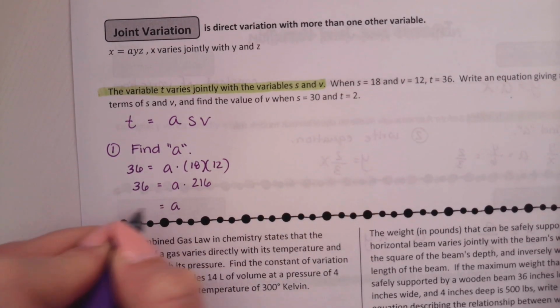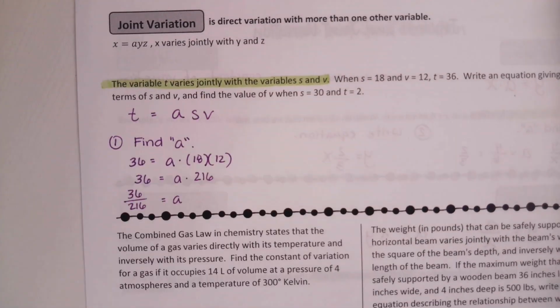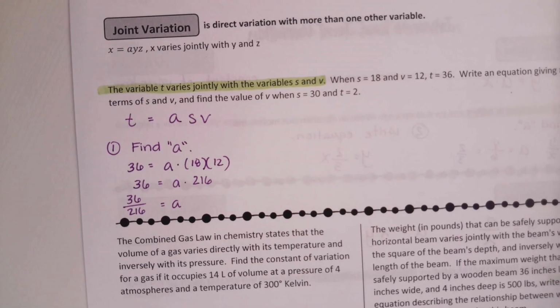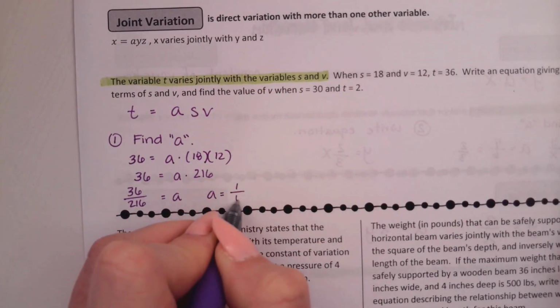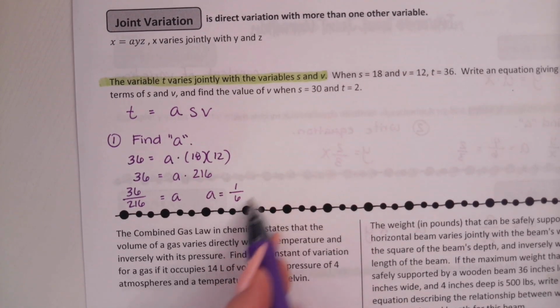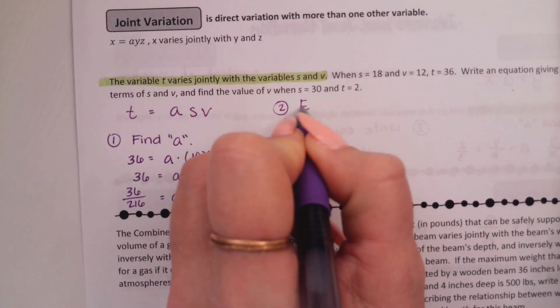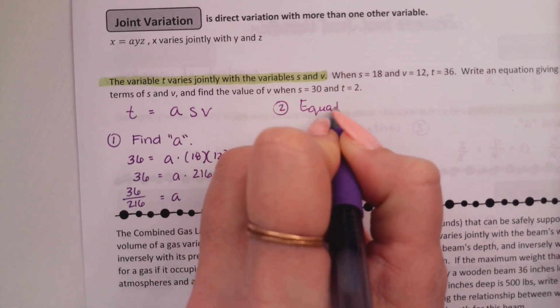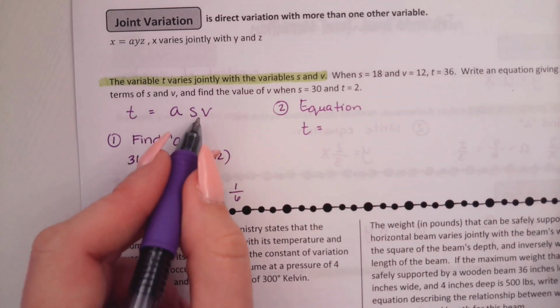So I get A equals 36 over 216, which actually does kind of reduce kind of nice. 1 over 6. Sure does. Okay. Now that I know A, I can put my constant variation back in its little equation. So we'll get T equals 1/6 sv.